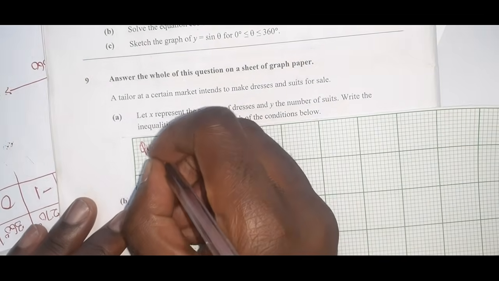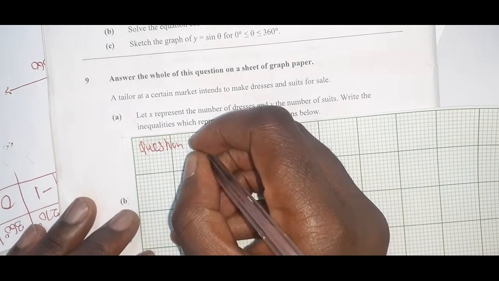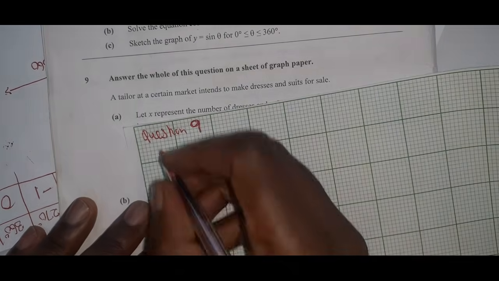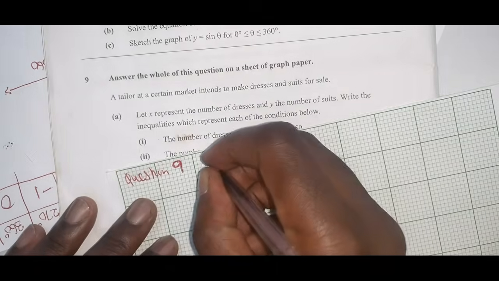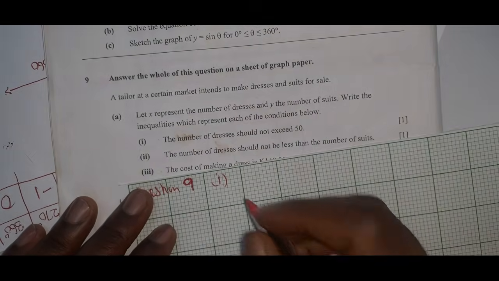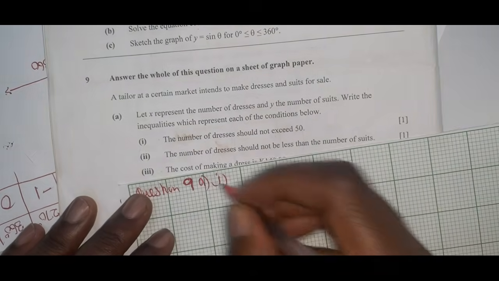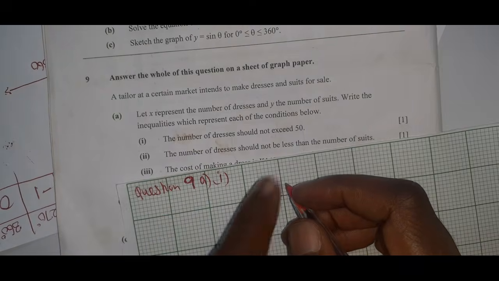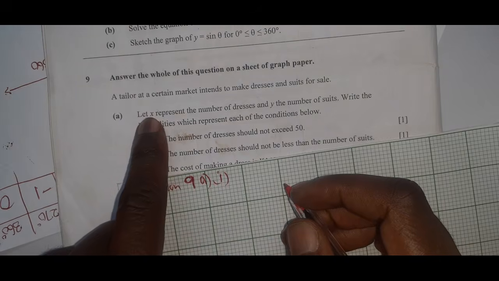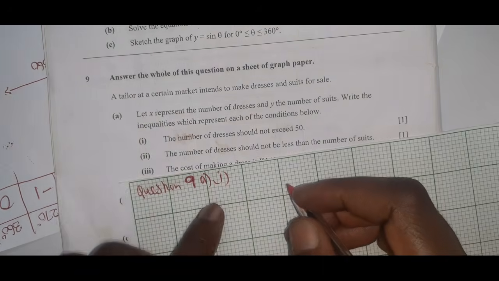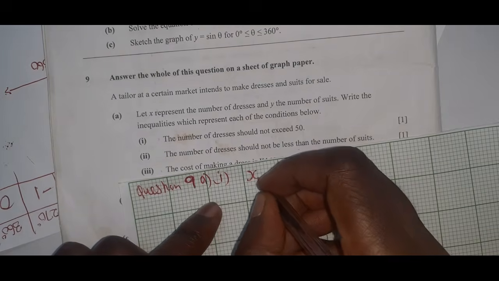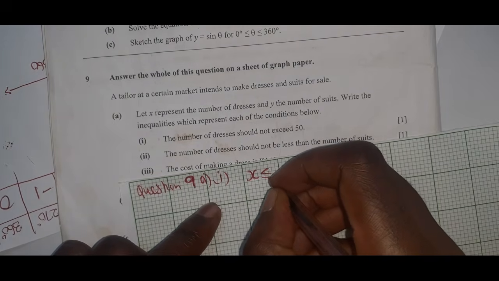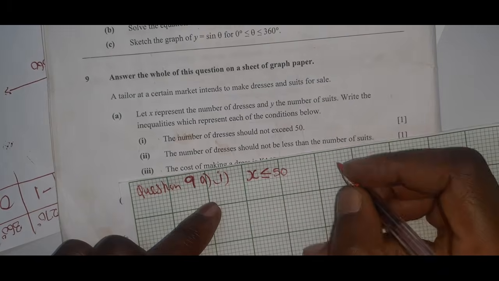Say question 9. So A, Roman numeral 1. The number of dresses should not exceed 50. So X represents the number of dresses. So we're going to say X should not be more than 50. So X should be less than or equal to 50. This is the first one.